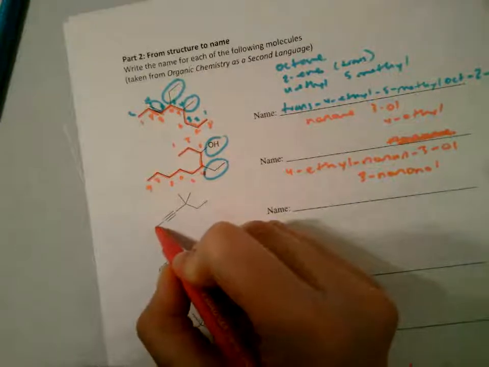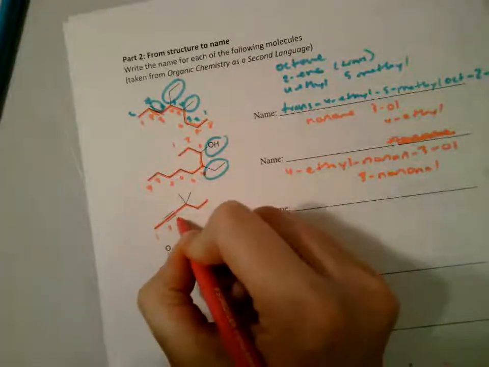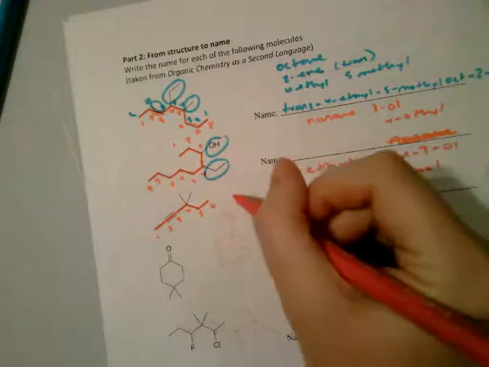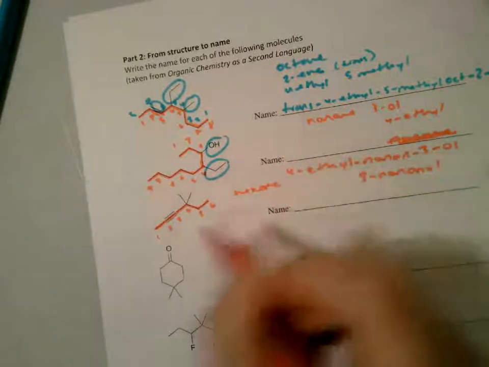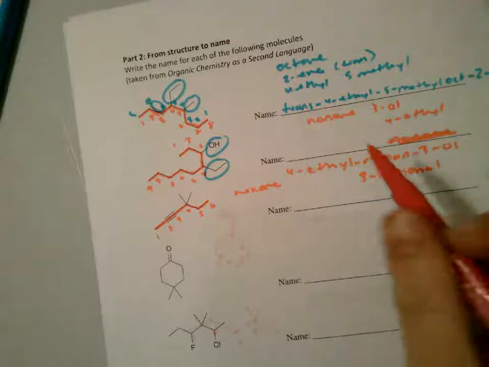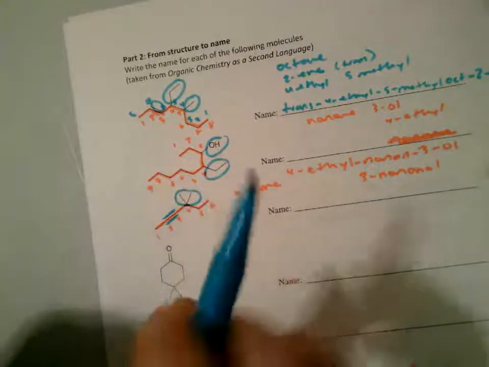Okay, so this looks like the longest chain I can find. 1, 2, 3, 4, 5, 6. So that is hexane as the parent chain. And we're going to start from this side to give the triple bond the lowest number. So these are our substituents.